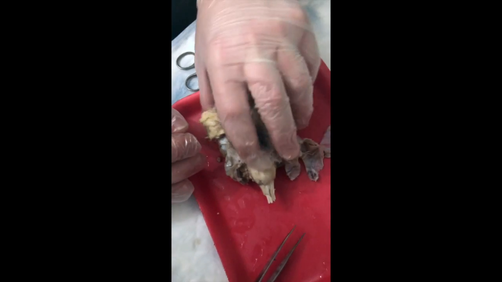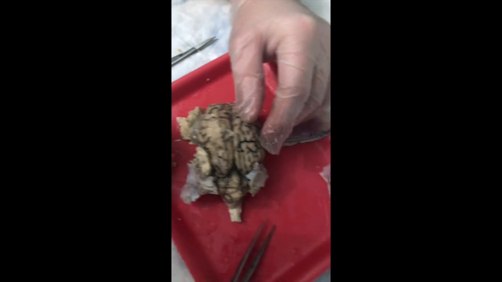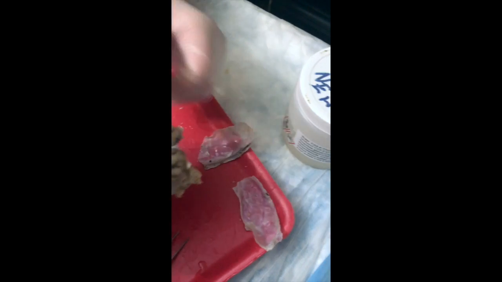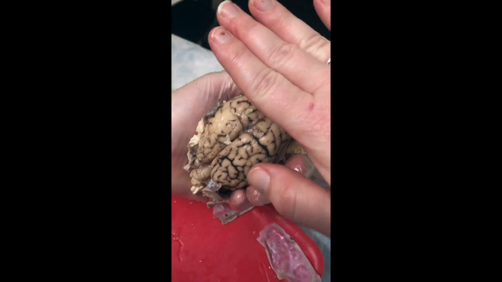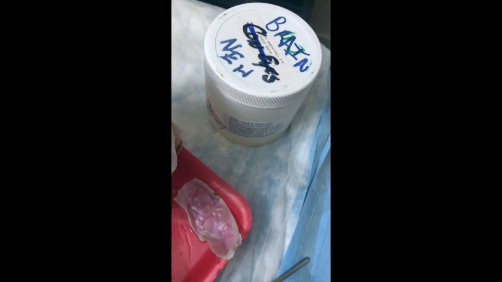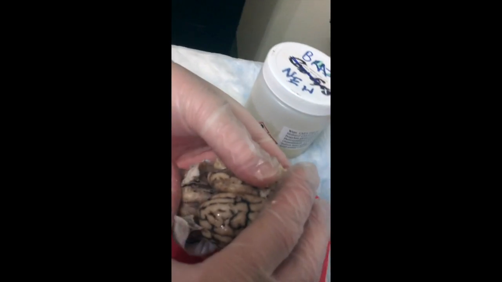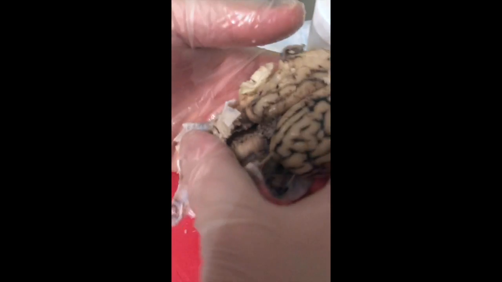So now we're going to turn the brain back over. You're going to put the brain in your hand with the brain stem and spinal cord facing you. Then you're going to put the other hand on top of the cerebral hemispheres, with your thumb across the cerebellum, and flex the two apart.